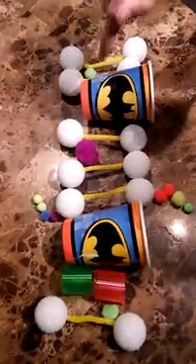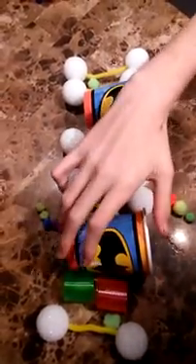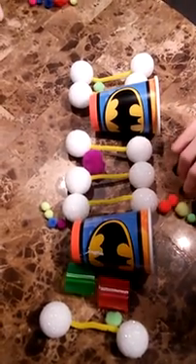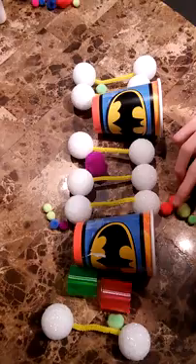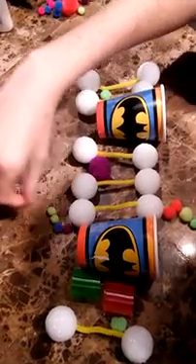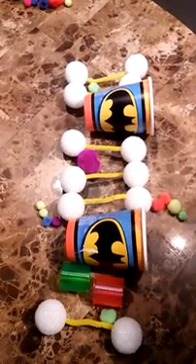phospholipid bilayer. The channel proteins are the Batman cups. The peripheral proteins are the slinkies, and the glycolipids are the pom-pom balls that are up at the top of the phosphate heads.